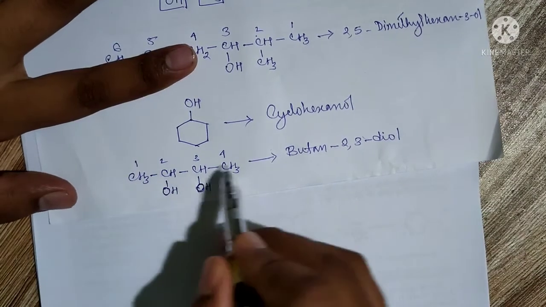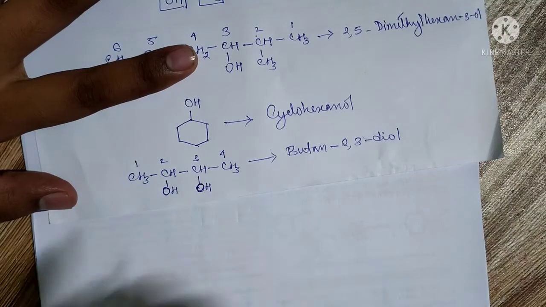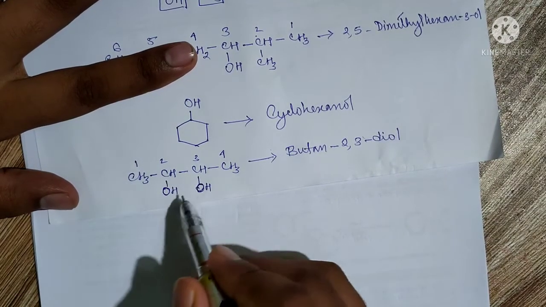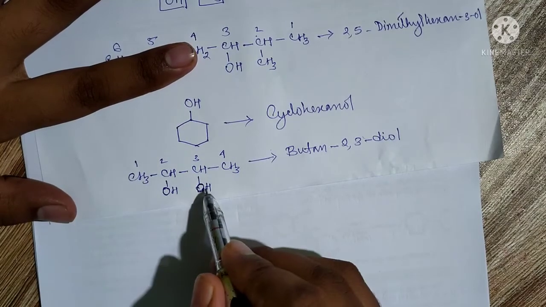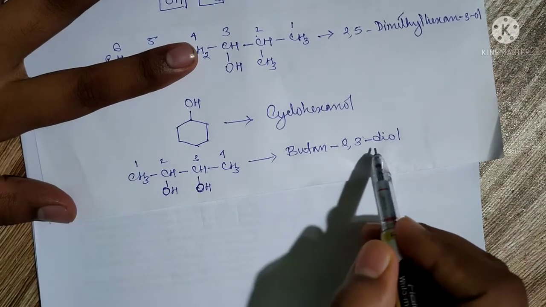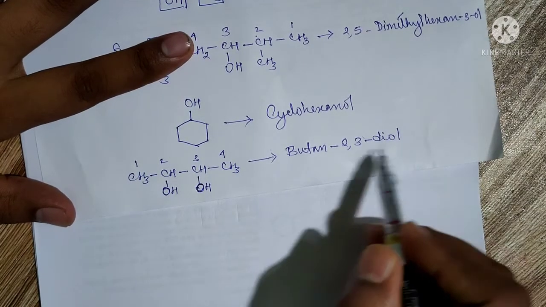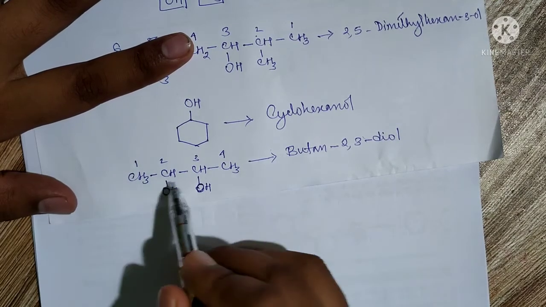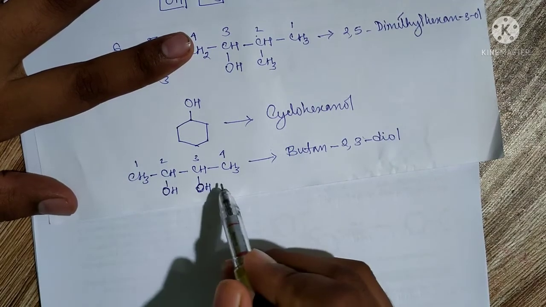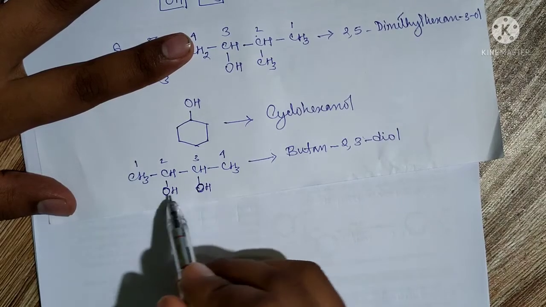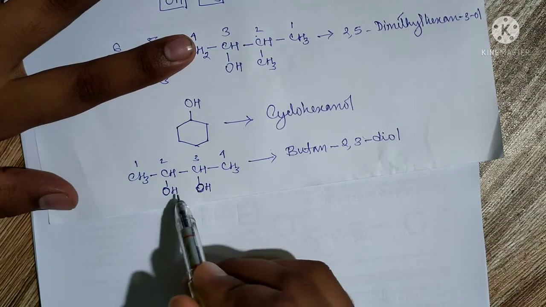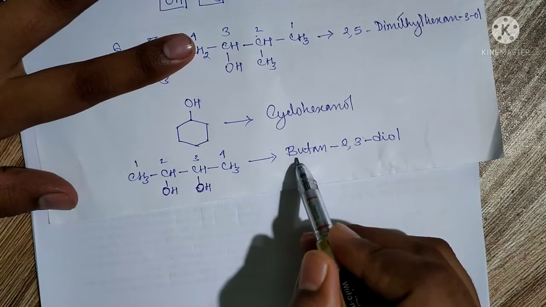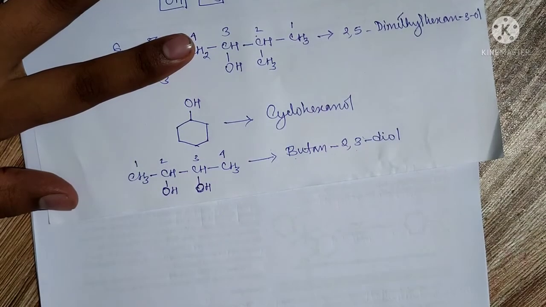2 OH groups are present, just count 1, 2, 3, 4. You can count from this side also 1, 2, 3, 4. Since in 2 and 3 position, there are 2 OH groups, therefore butane 2,3 diol. If substituents are present, then we will write the name of the substituents before. But here no substituents are present. 2 functional groups are present, but both are OH groups, which are both functional groups. Therefore, we will write their name later, and the name will be butane 2,3 diol.